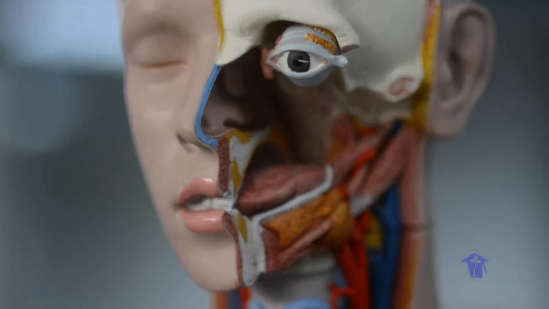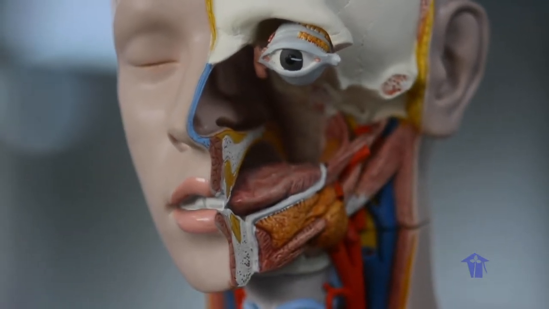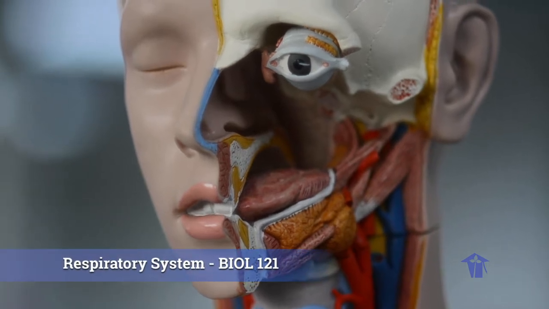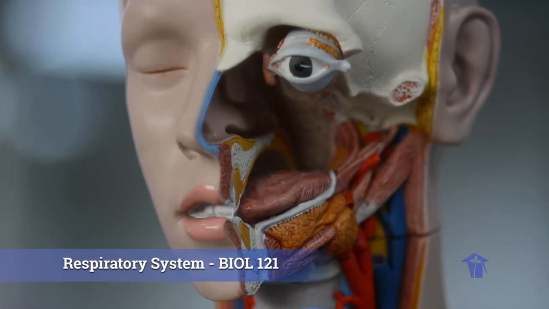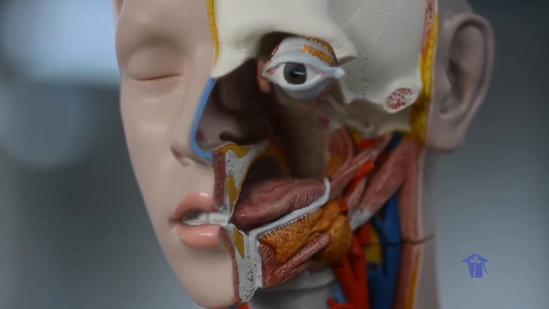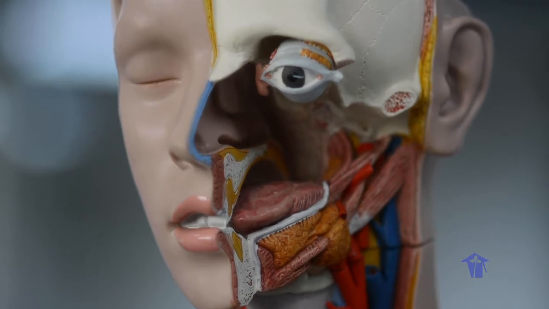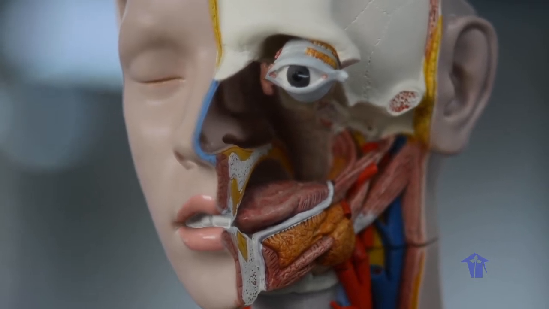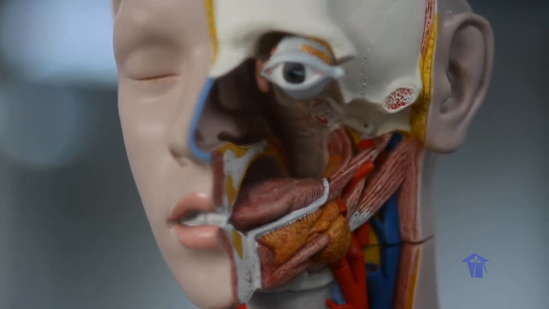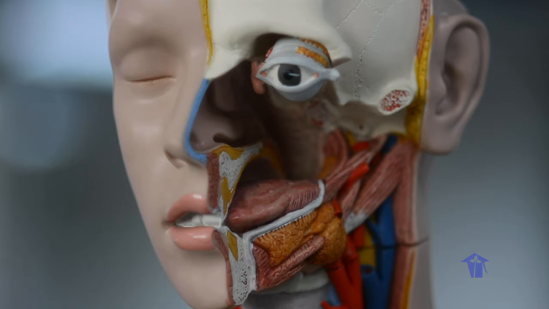Today, we are going to look at three-dimensional models of a human torso in order to look at the various parts of the human respiratory system first, and after that we are looking at the human circulatory system, the major structures that we can see in this torso.